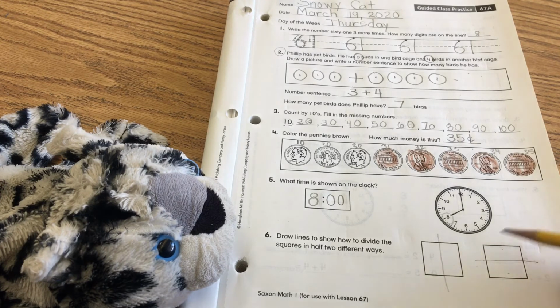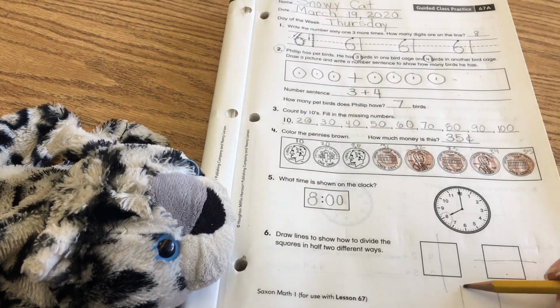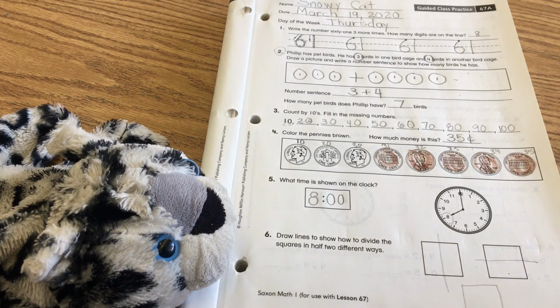Okay, there is one more way, and I'm going to draw a square down here just to show you, for those of you who might be thinking of this. And especially if you've used the Magna-Tiles here in the classroom, you know that you can create this. You can draw a line from corner to corner, and that gives you a diagonal line, and those 2 triangles, when you put them together, make a square.